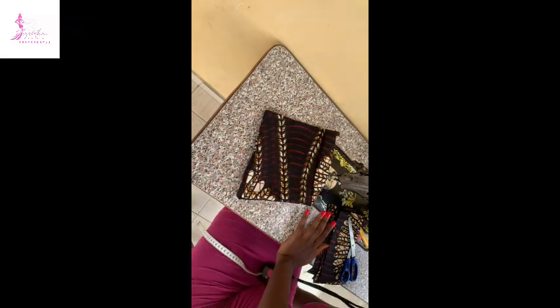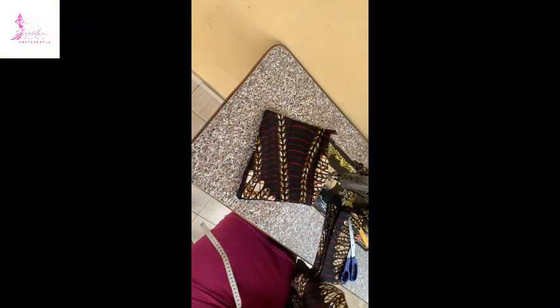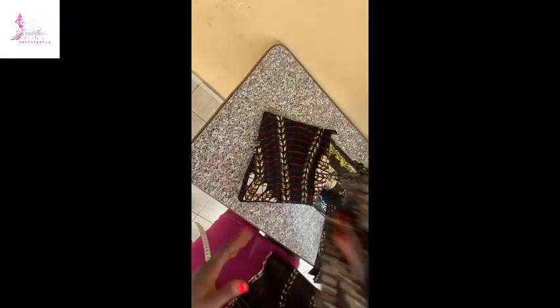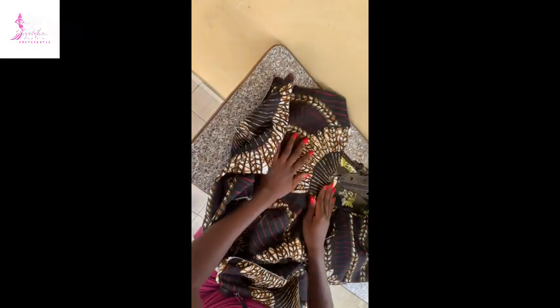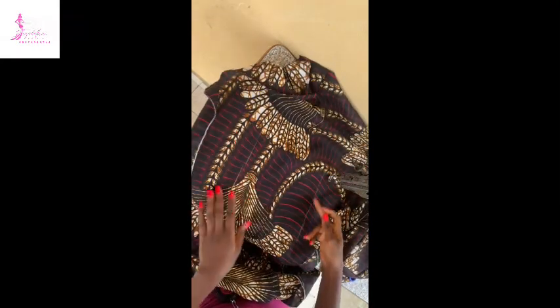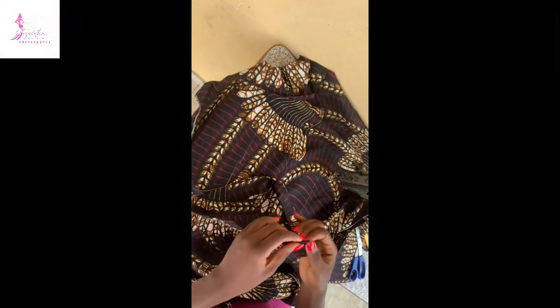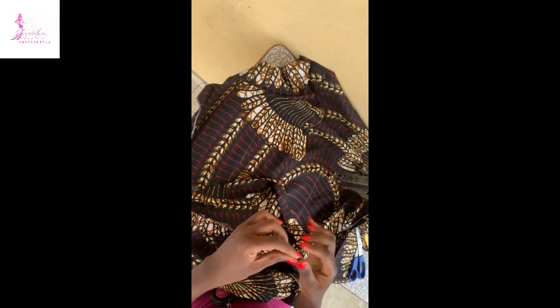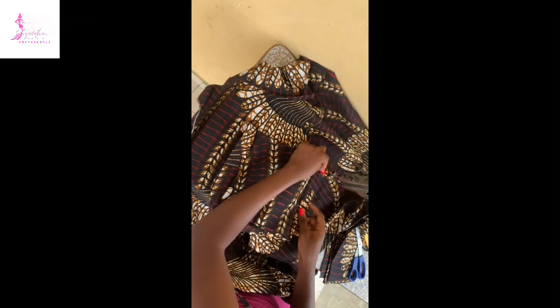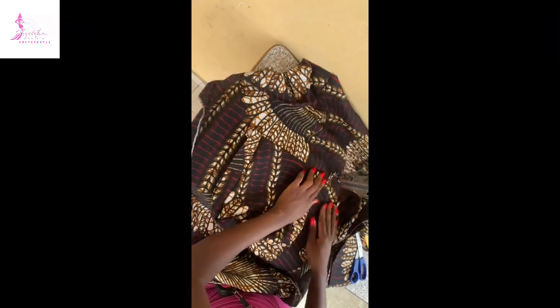Then you bring back your side parts you want to sew, the pocket parts. So now you're going to be sewing on this line you drew out. That is where you'll be sewing on. So you fold this part a little bit, like 3/4 of an inch. Then you start your sewing from the line.